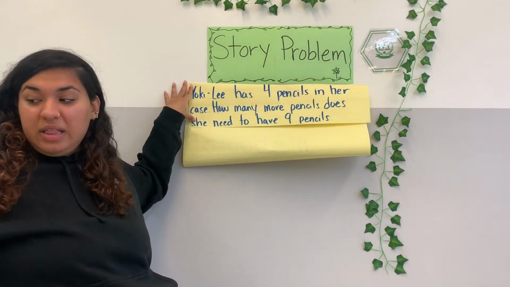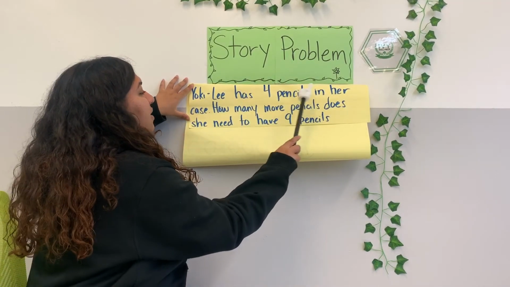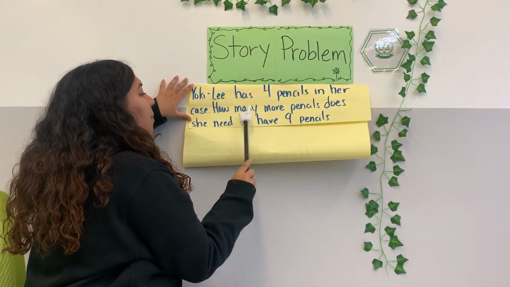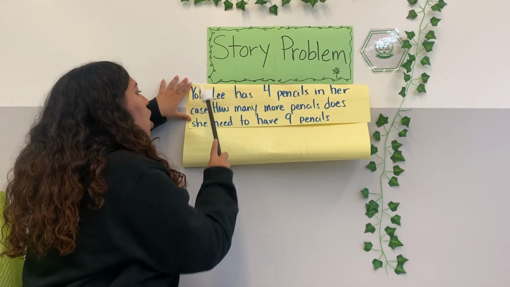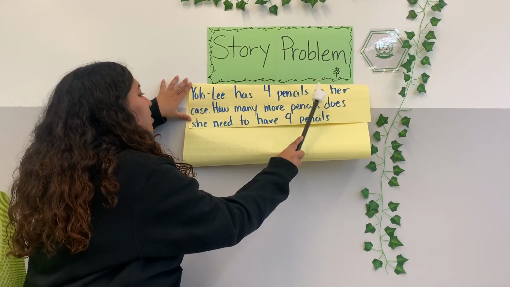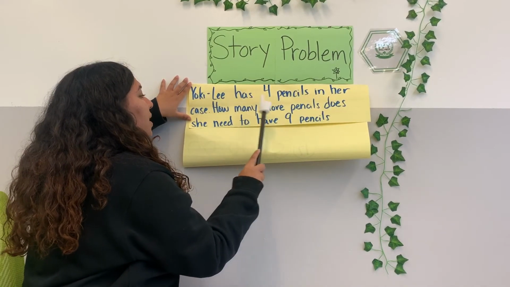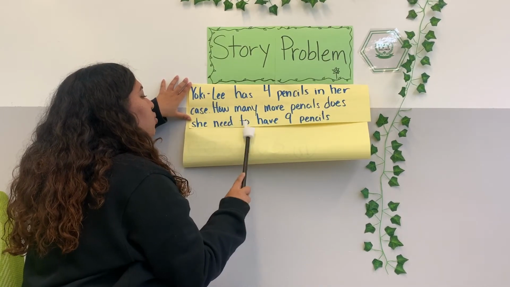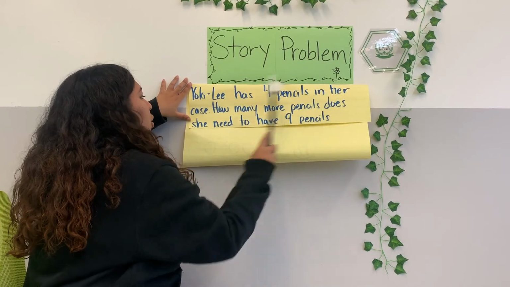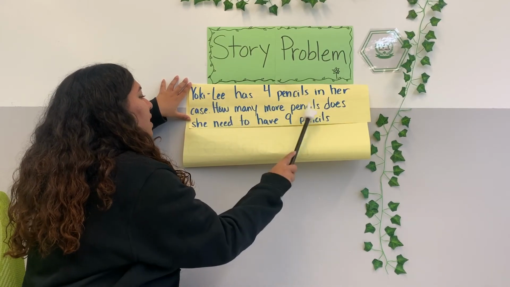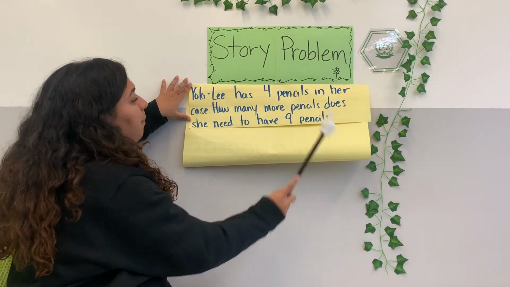Our friend Yoki Lee has 4 pencils in her case. How many more pencils does she need to have 9 pencils? Yoki Lee has 4 pencils in her case. How many more pencils does she need to have 9 pencils?